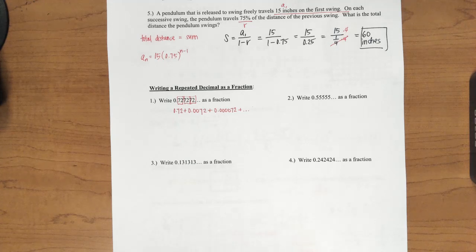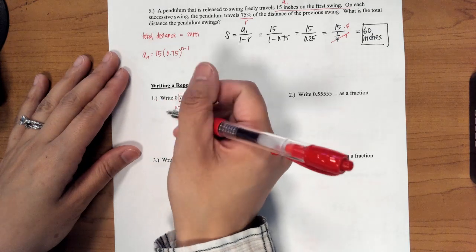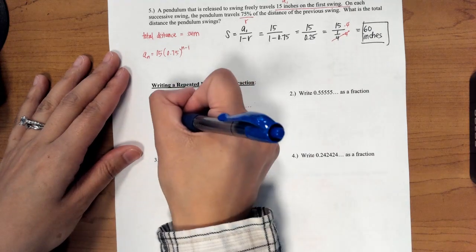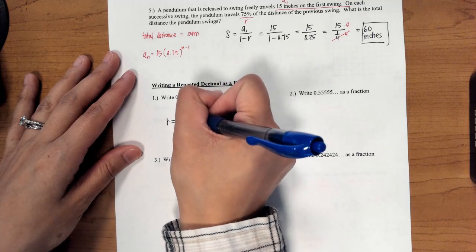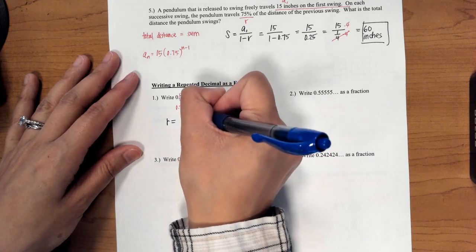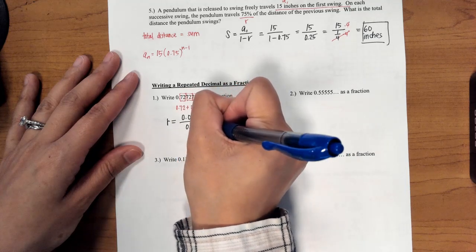Okay, so how do we find the rate then? A repeated decimal is going to have a number that you approach. So we know the rate equals your second term divided by your first term, or previous term. Okay, so your term divided by the previous term.